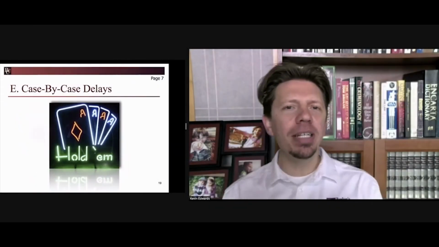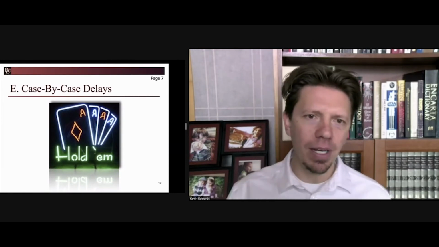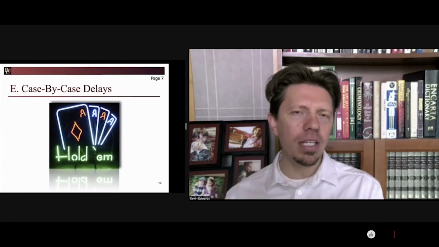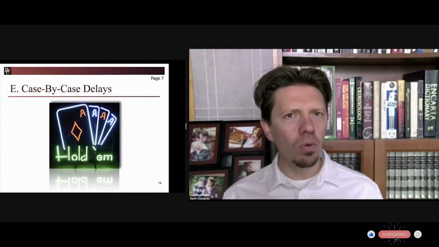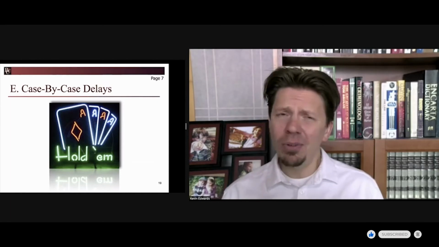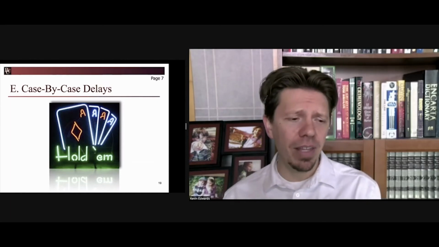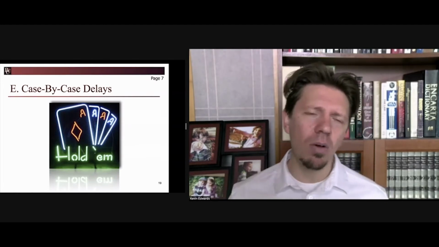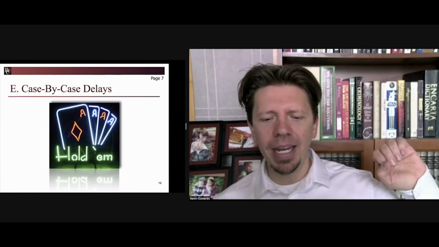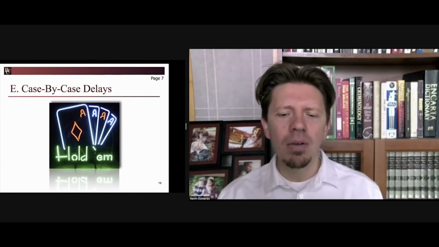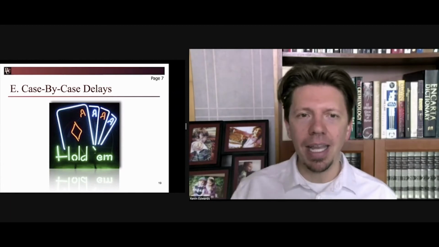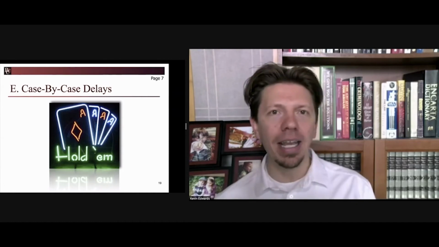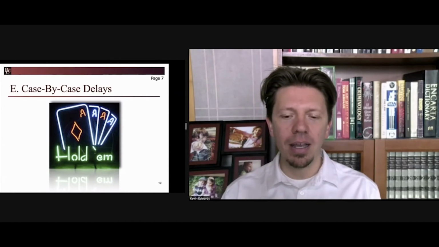Now, I've mentioned case by case delays several times as we've been going through here, and just think of this as another category of holds that you can put in place. We're going to go through the rules here, and the rules tend to muck things up. I know a lot of financial institutions don't even take advantage of this. These are slightly different. Remember when I mentioned at the beginning of the program, those next day items, well, those you cannot take a case-by-case delay on. That's what we're getting at in E1 at the top of the page. You cannot take a case-by-case delay on those next day items.